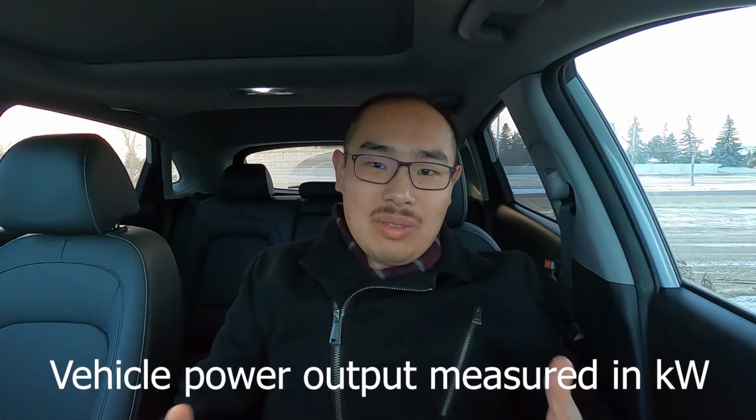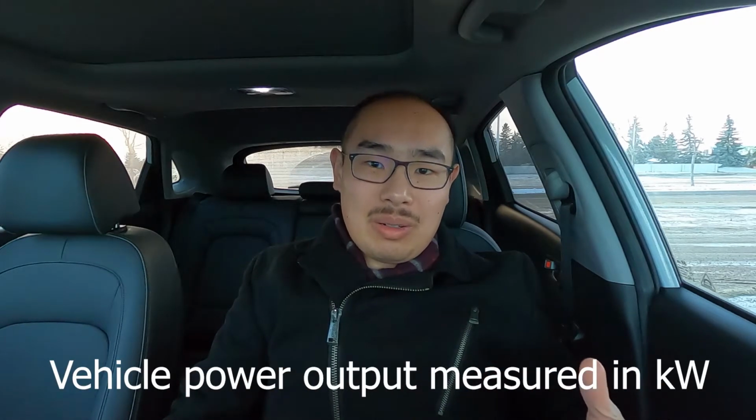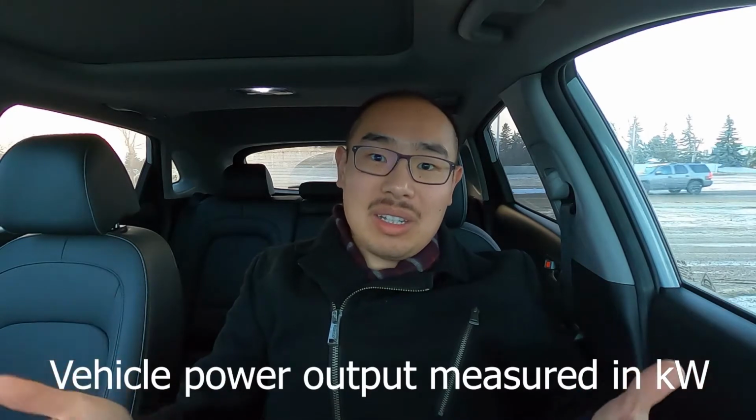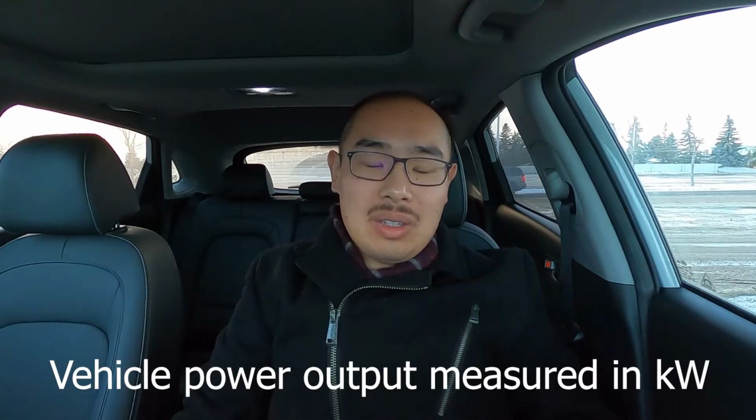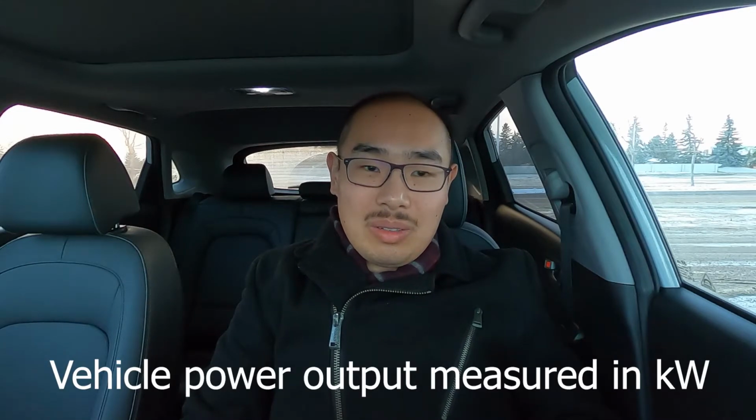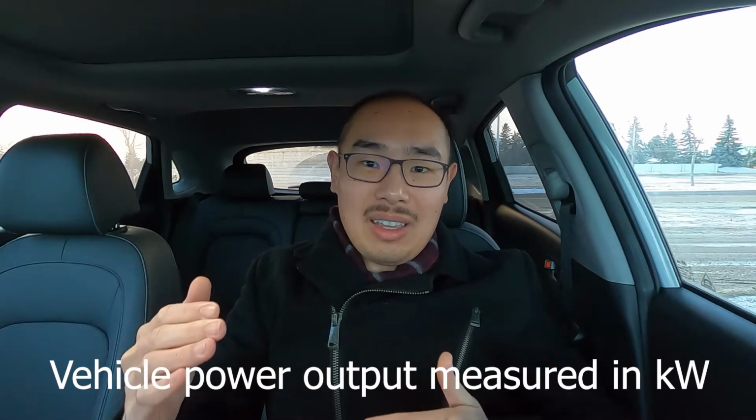The other measurement in kilowatts is more like measuring your horsepower. So what's the performance of a vehicle like? Because a horsepower and a kilowatt can be converted to each other. So a very sporty vehicle would have a very high maximum kilowatt output, just like how a very sporty internal combustion engine car has a very high horsepower.